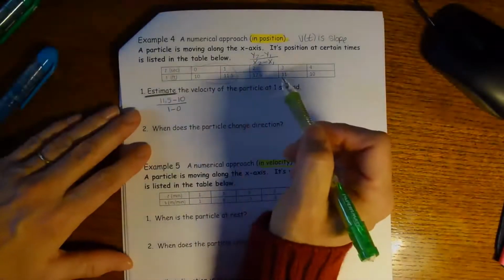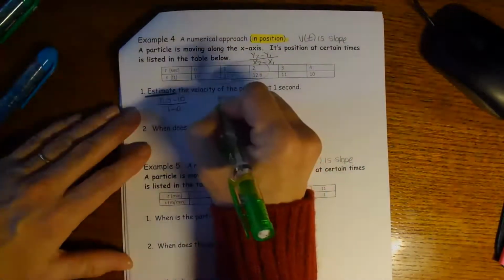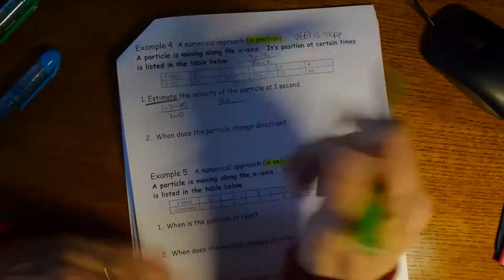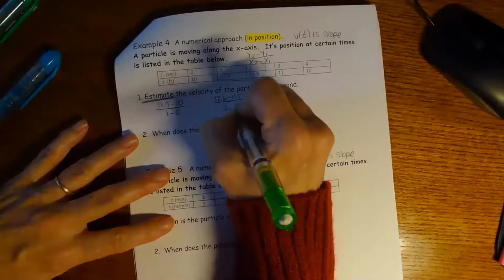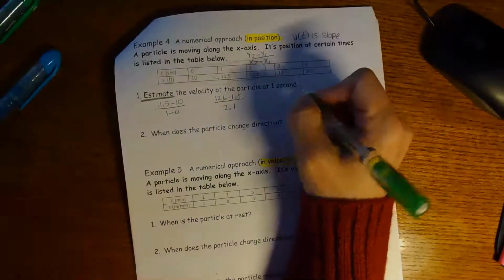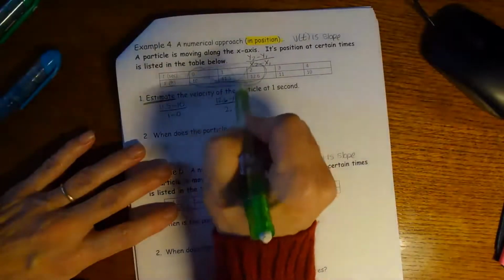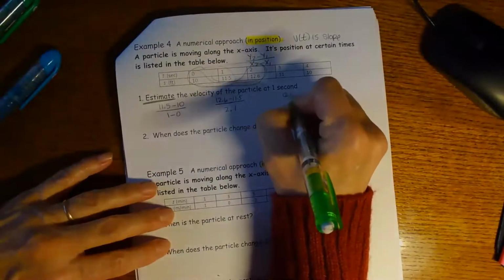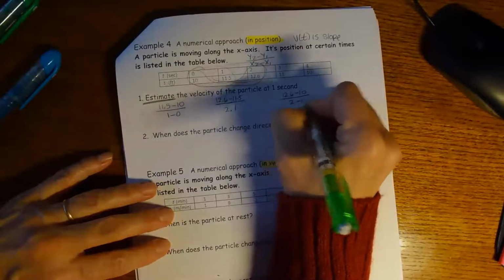Well, what if David said, no, I don't want to use those and I want to use these? Then we'd have 12.6 minus 11.5 over 2 minus 1. And what if Burke said, no, those are on the edge, so I want to use those 2 points because one is in the middle. And he said, I'm going to take 12.6 minus 10 over 2 minus 0.